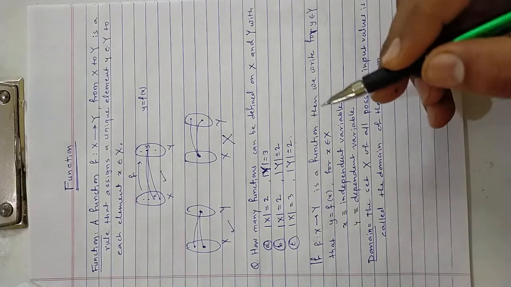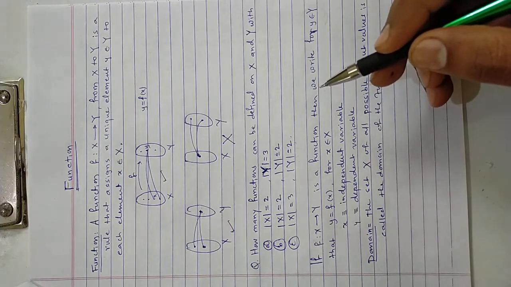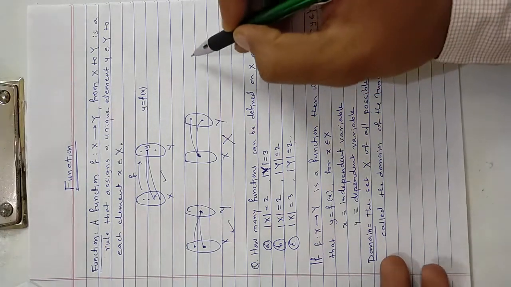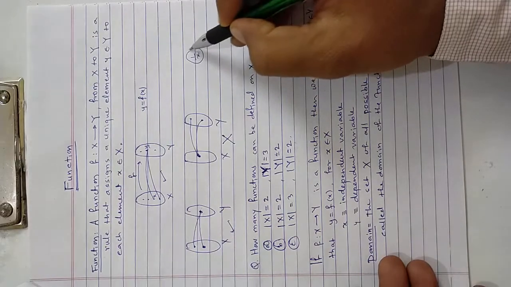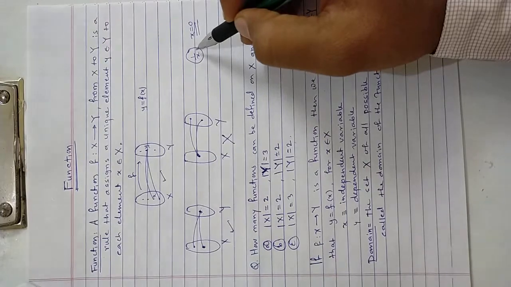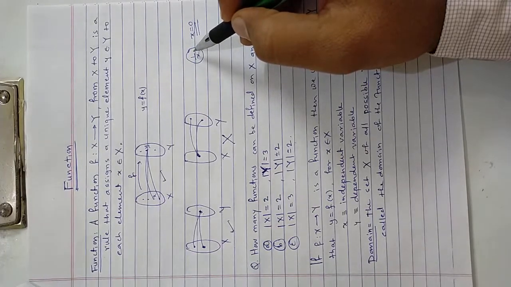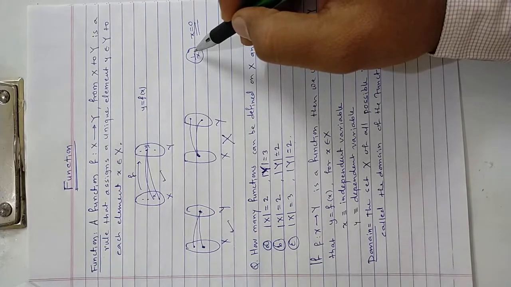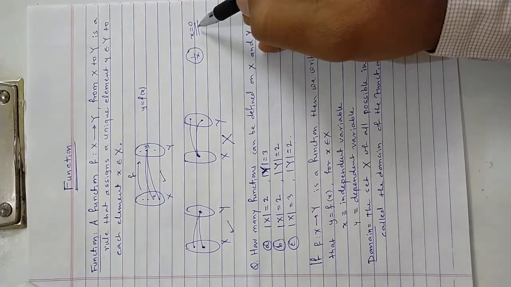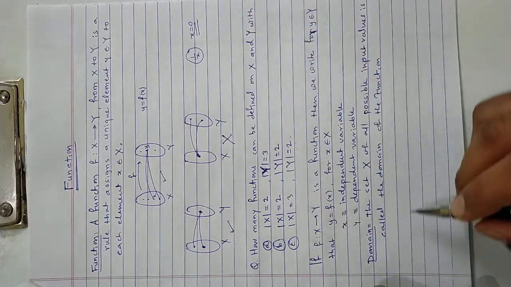Because if I have a function 1 by x, for this function I cannot give 0 as input, because I cannot find the value of 1 by x at x equal to 0. I don't have an output for this quotient 1 upon 0, right? So I cannot give 0 as an input to this function, so 0 will not be in the domain of this function. Are you getting it? Yes.